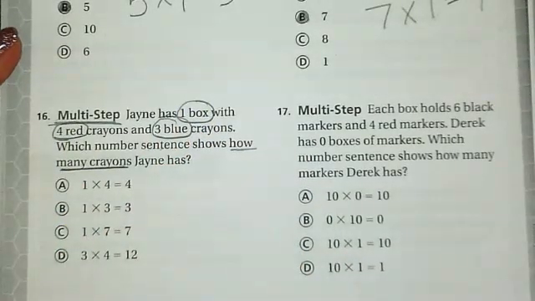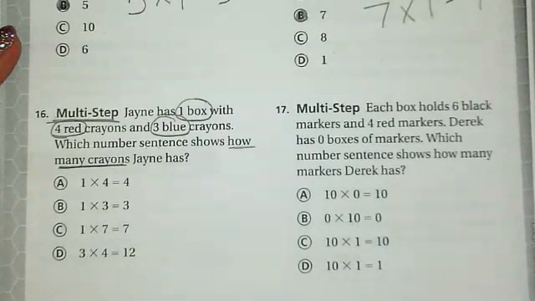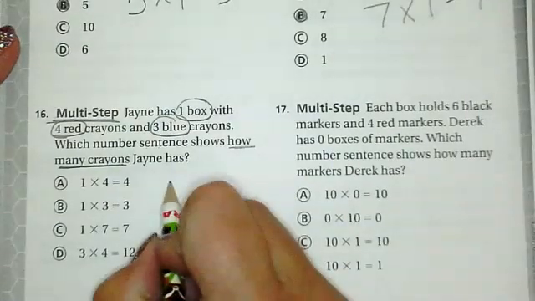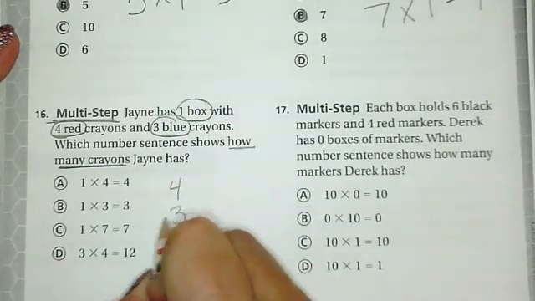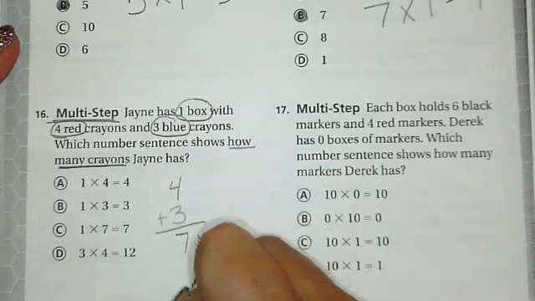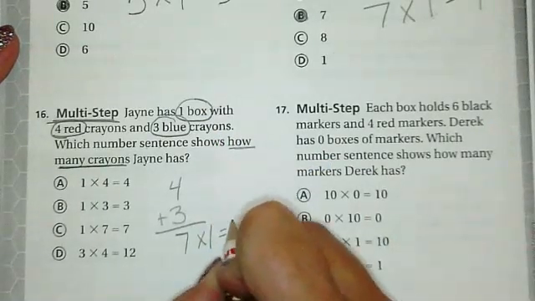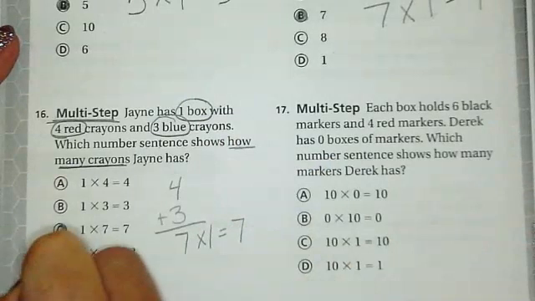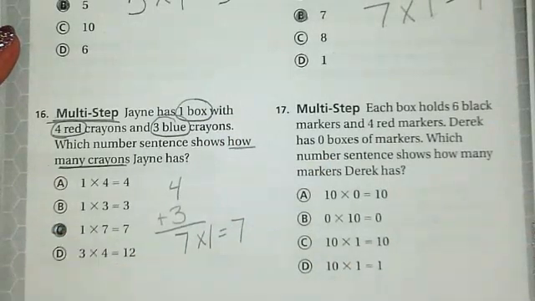So what do I need to do? Well, we're looking for how many crayons. So I know she has 4 red and 3 blue. So if I add those together, how many does she have? Well, she has 7 crayons altogether. So 1 box, right? So 7 times 1 equals 7. This is my answer. 1 box of 7 crayons, 4 red and 3 blue.